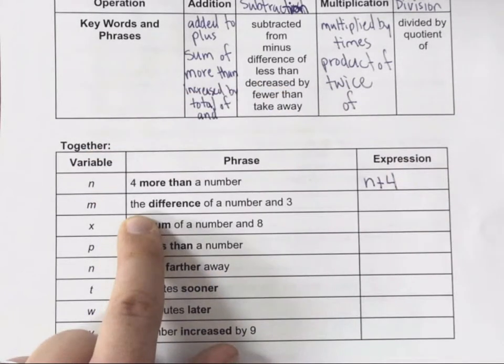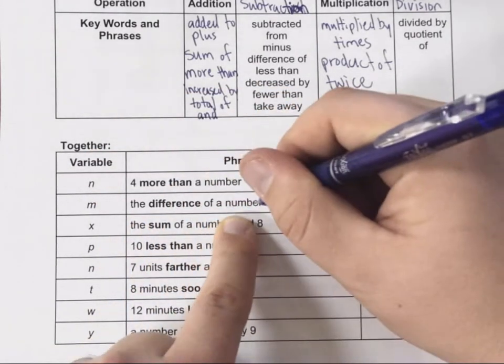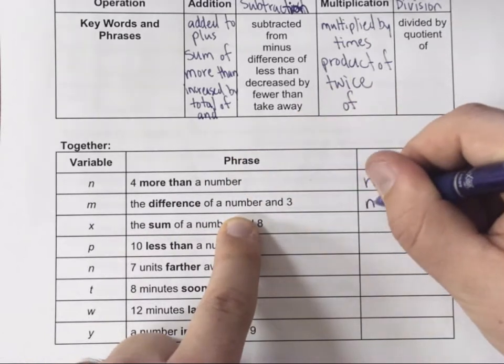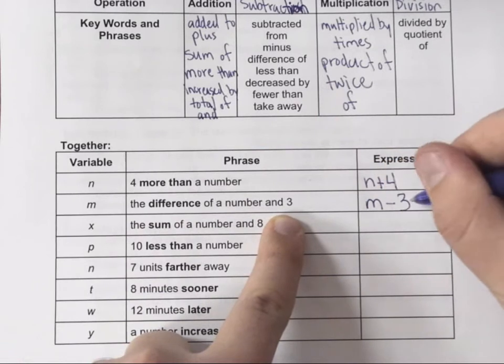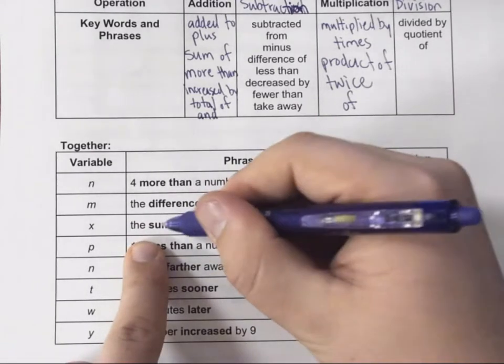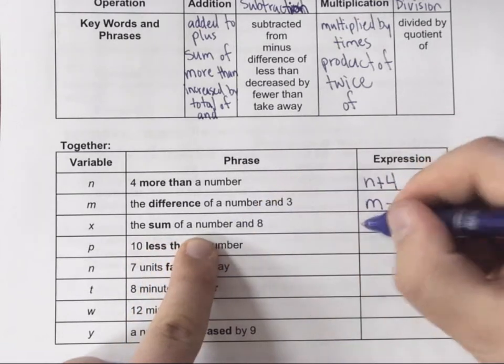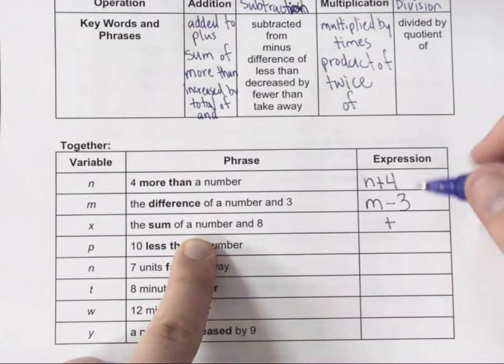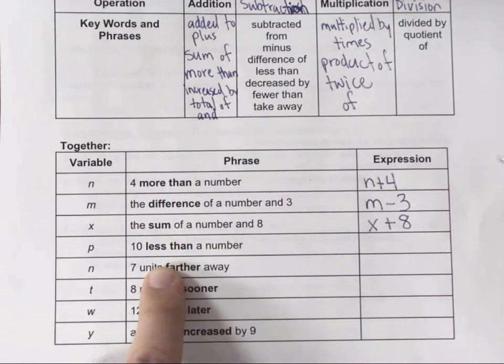If we're going to use m, it says the difference of a number and 3. So the difference of a number, m, comes first, and 3. So m minus 3. The sum of, so sum means addition, a number, which is going to be x in this case, x and 8.